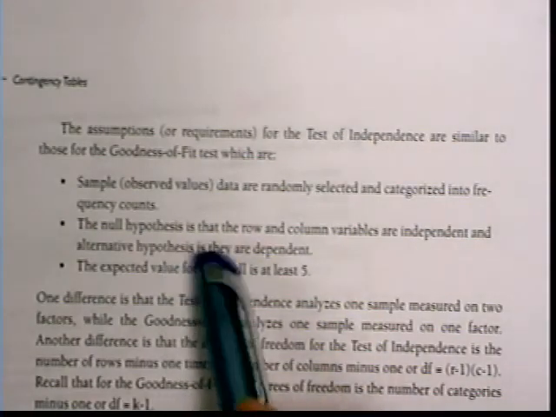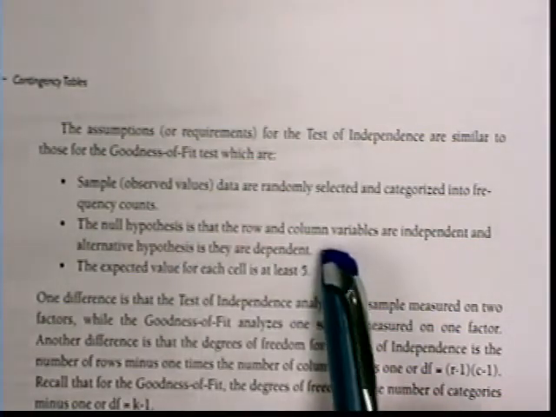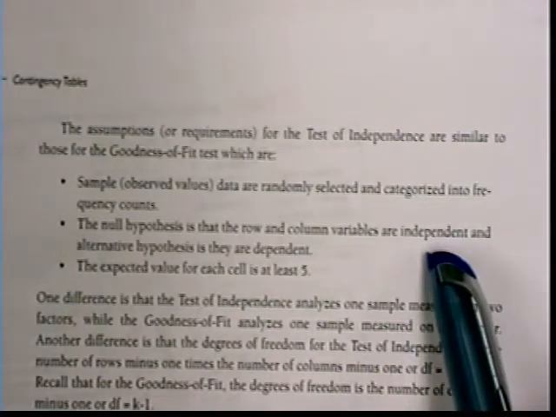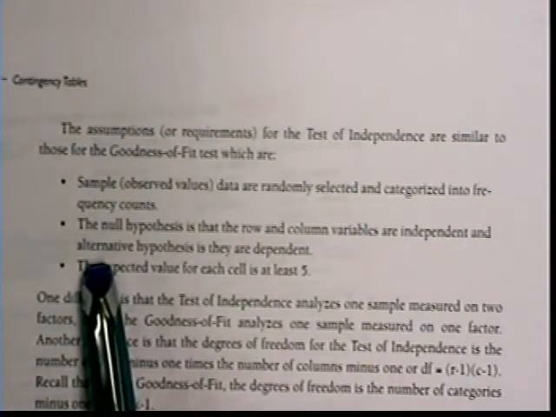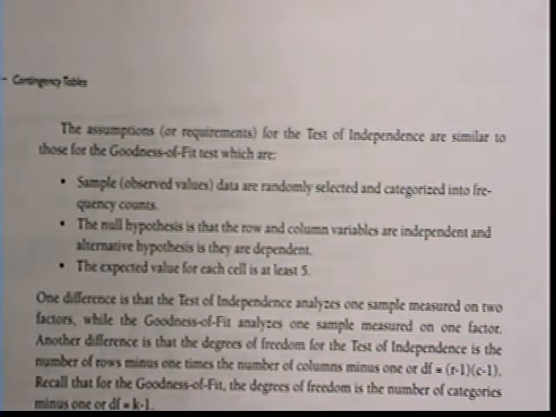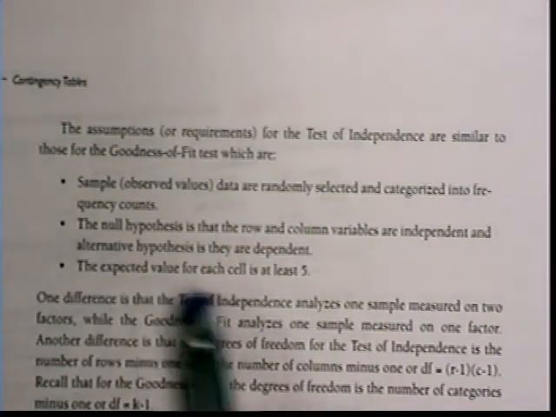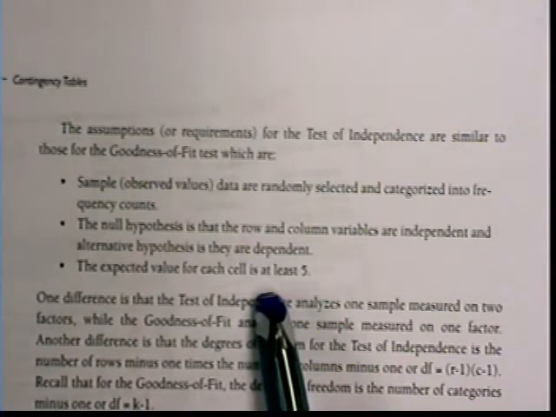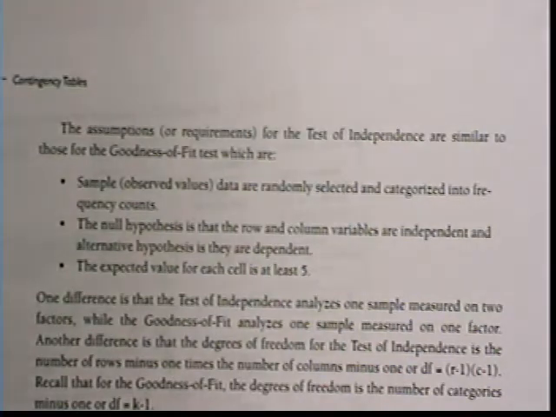The null hypothesis is that the row and the column variables are independent, and the alternative hypothesis is that they are dependent. So you're saying that there's no relationship between them as a null hypothesis. And then the expected value for each cell is at least 5. I'm going to make a few more comments on that in the video. So let me just go ahead and pick up at that point.